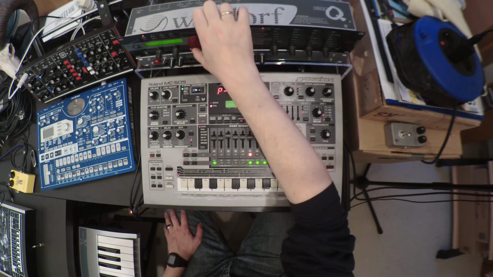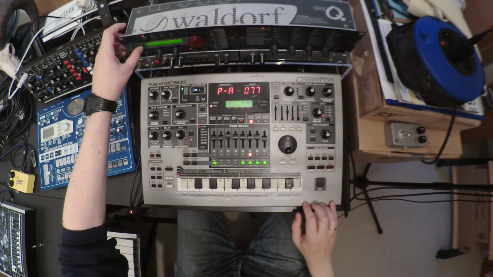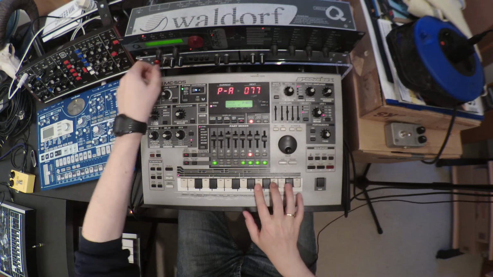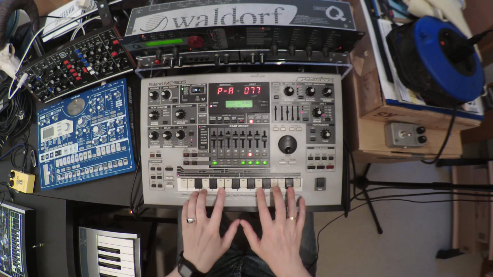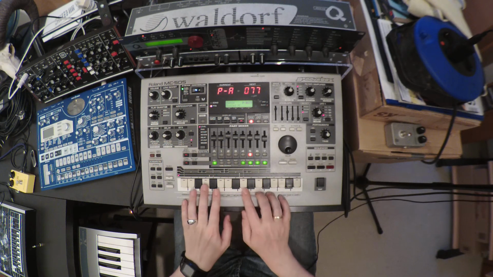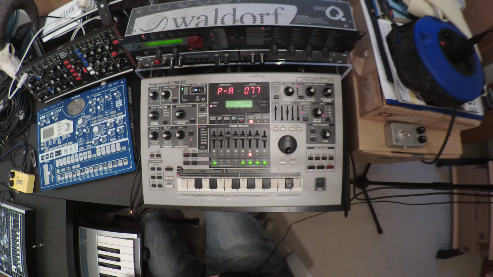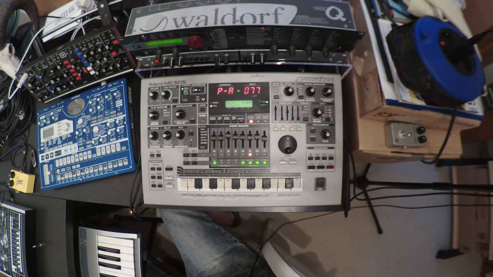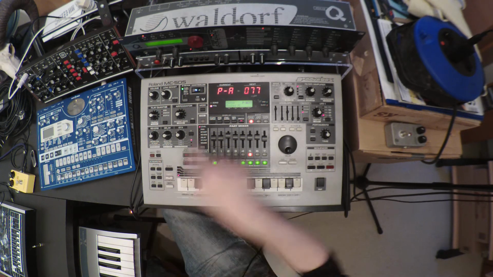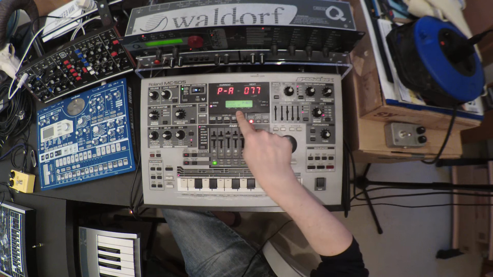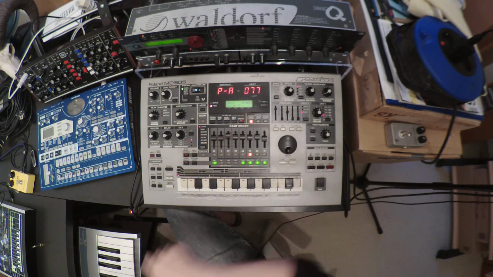And that is MIDI channel number 5. Yes, this is correct. Now stepping over to my keyboard, I still get only the sound of the MC-505.